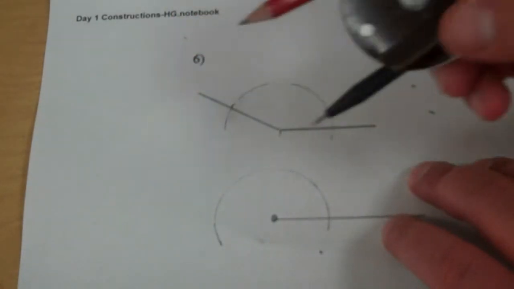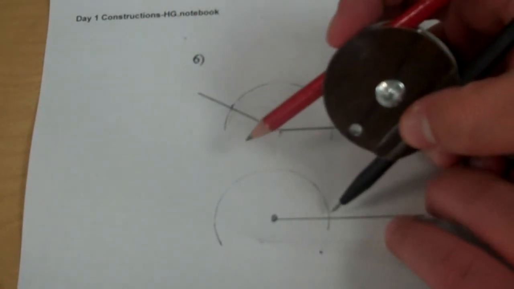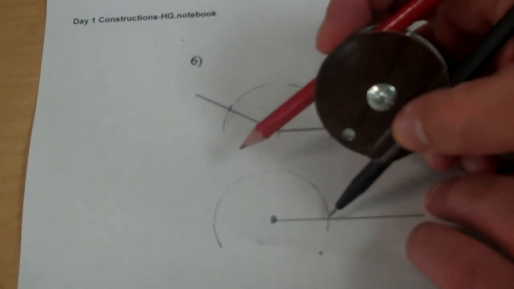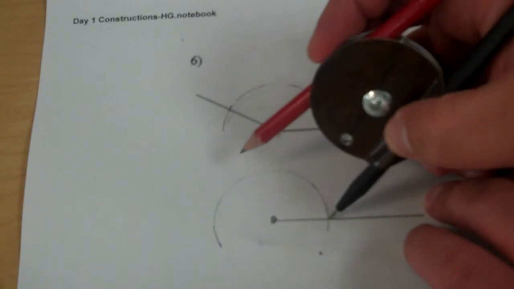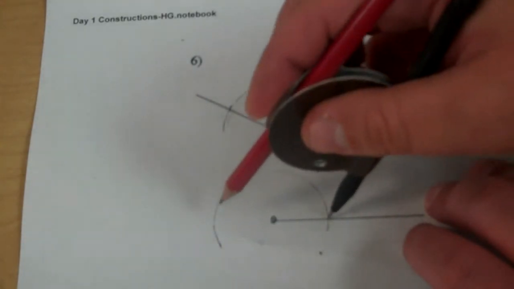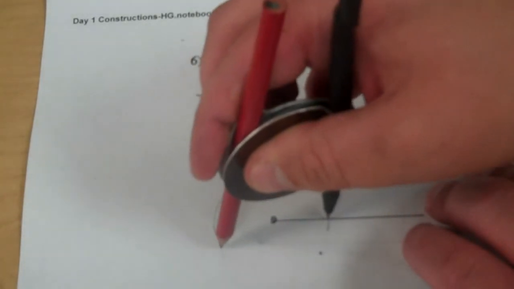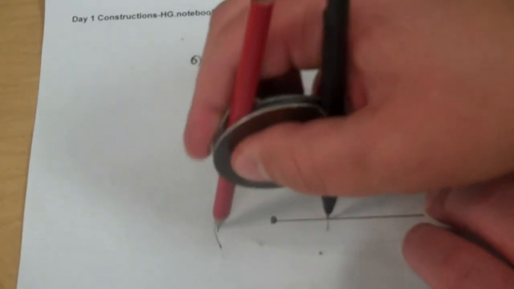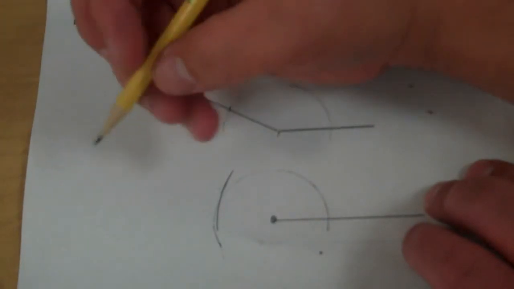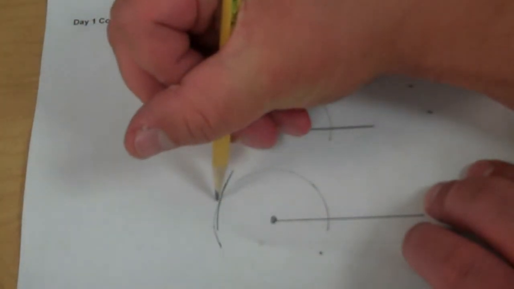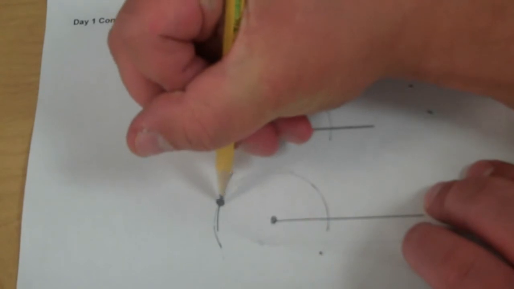I'm going to put the point of my compass at the spot where my arc intersects the segment I drew with my straight edge. I'm going to make an arc. And you should find that the arcs intersect at one spot. It's right about here, so I'm just going to make a point.